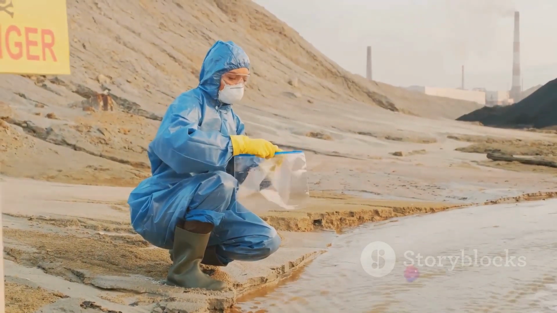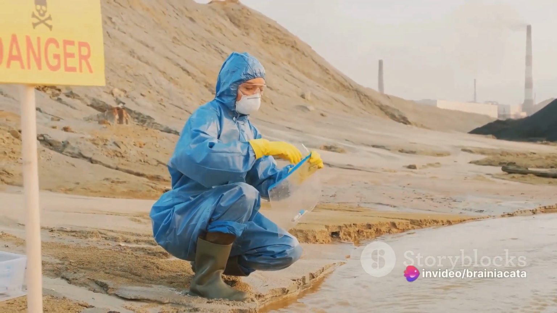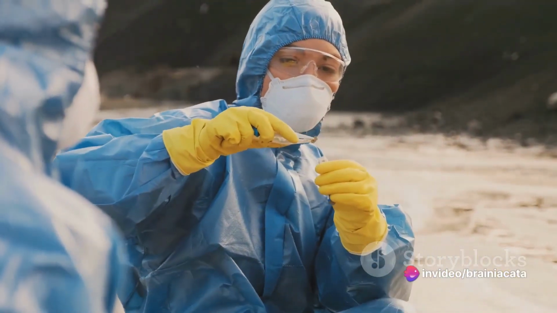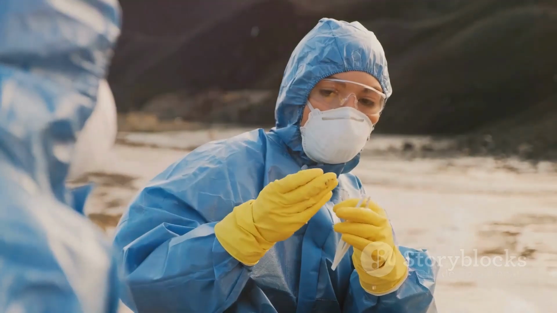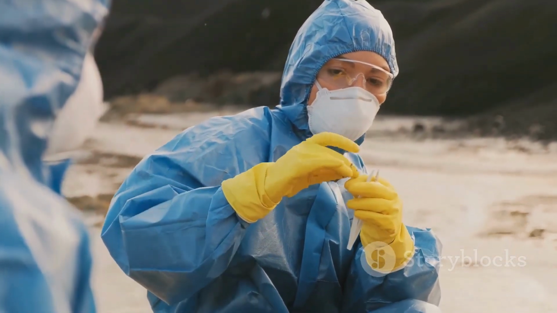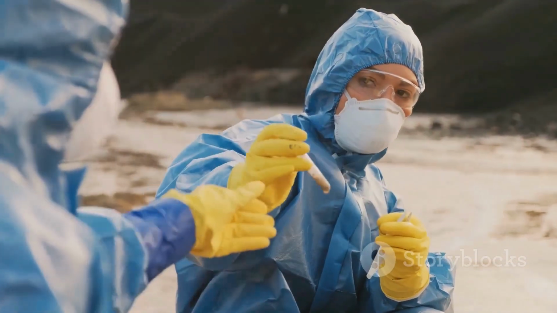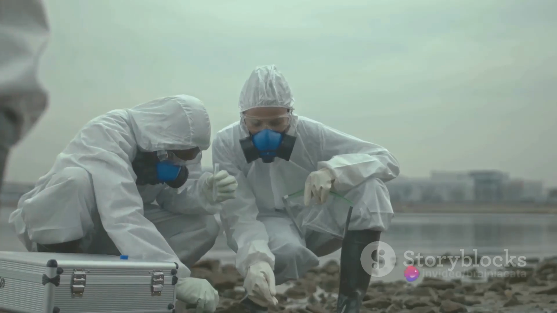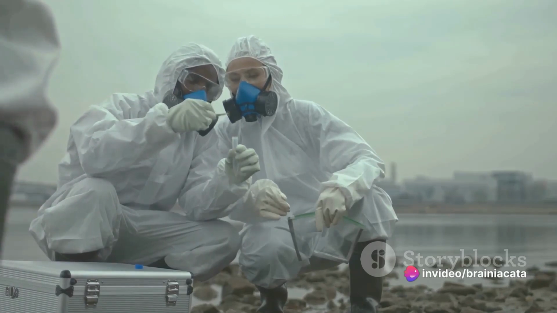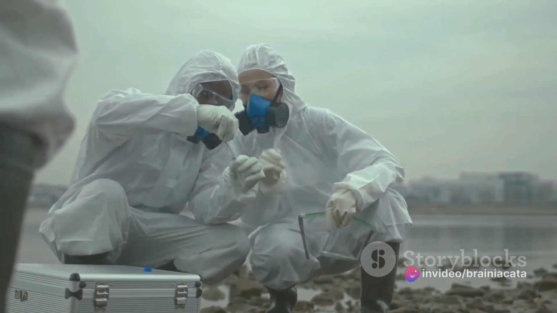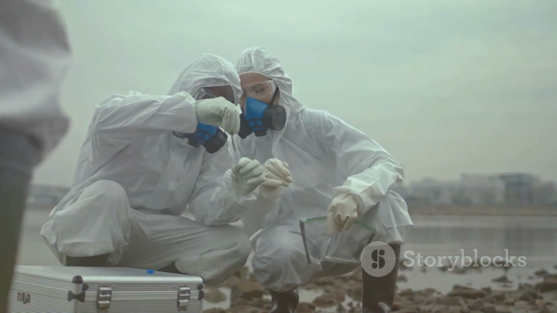But the applications of synthetic biology don't stop there. It extends to environmental conservation as well. There are microbes that have been engineered to clean up environmental pollutants. For instance, certain bacteria can break down oil spills in the ocean, turning a devastating environmental disaster into a manageable problem. They essentially eat the oil, breaking it down into harmless substances, and then multiply until the oil is gone.